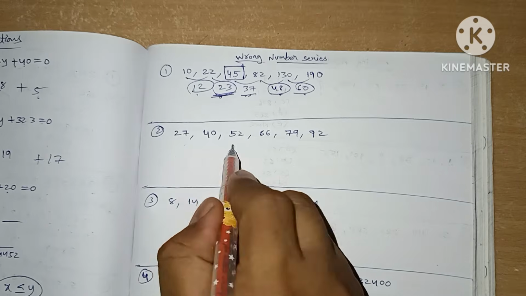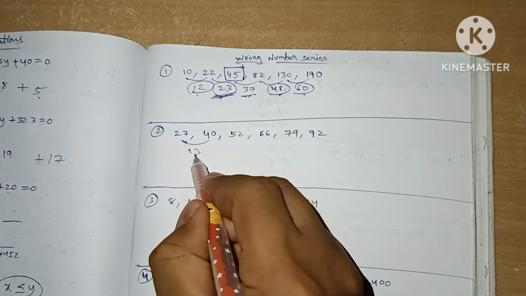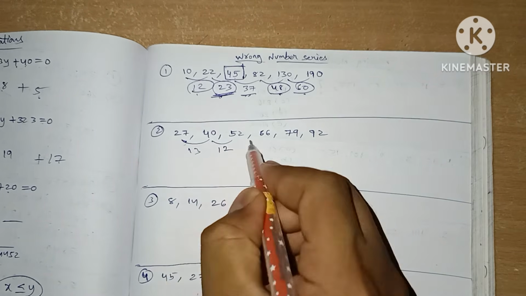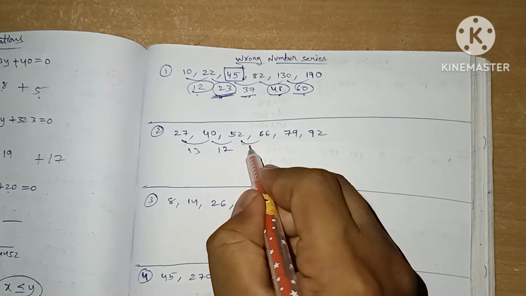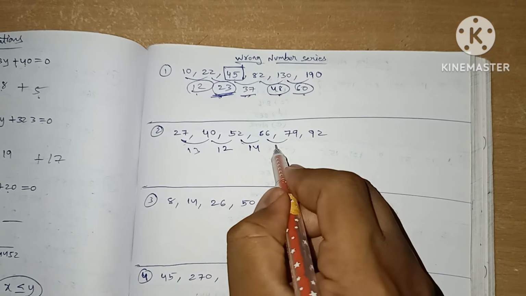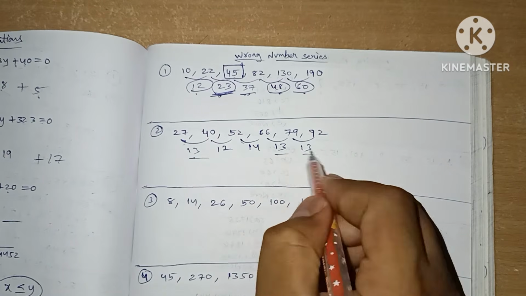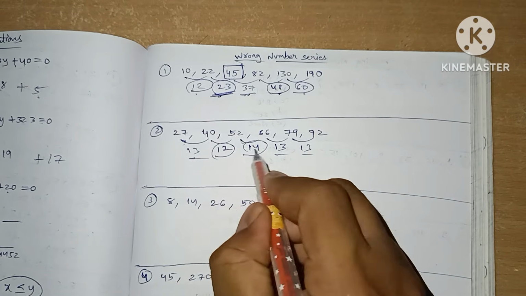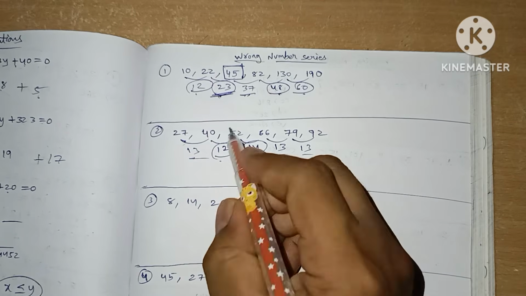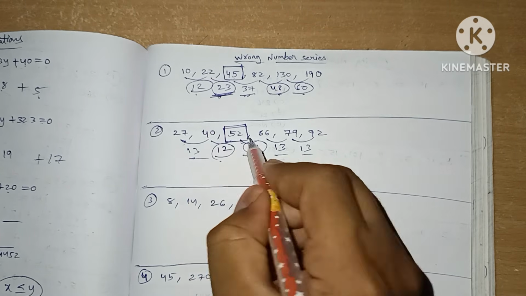Next, we see this one. Here the difference is 13. Here the difference is 12. Here the difference is 14. Here the difference is 13. Here the difference is 13. We see 13 everywhere, but these are not 13s. So it must be 13 and it must also be 13. In between them, this is our wrong number.